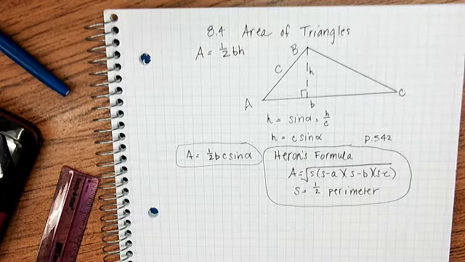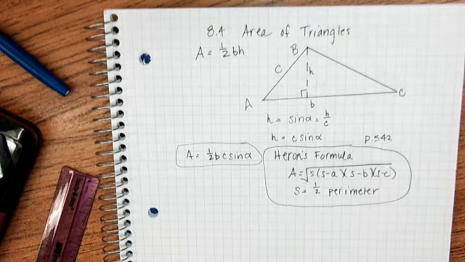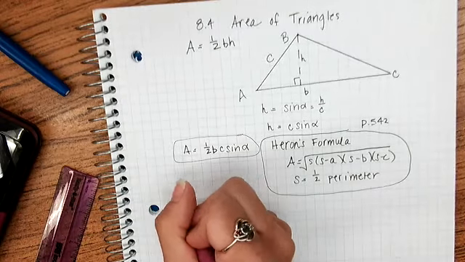Okay. I'm not going to do any what I call plug and chug examples. I'm going to go straight to a word problem. So if you've got your book, I'm going to look at page 544, number 36.